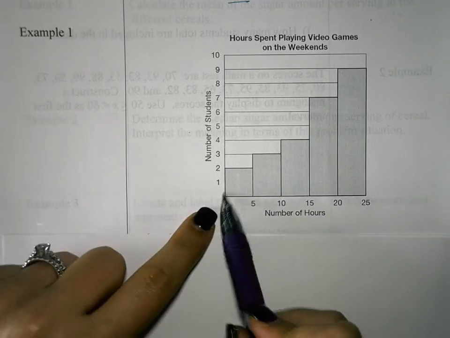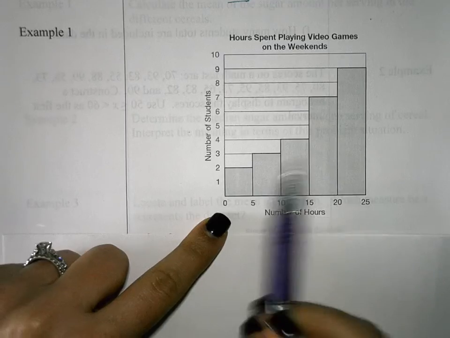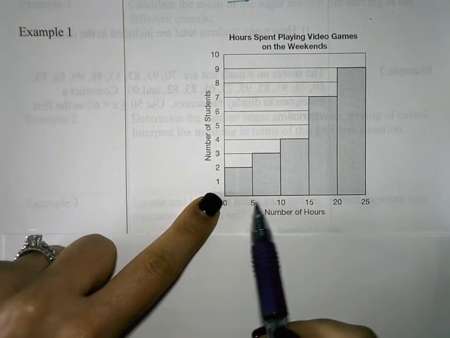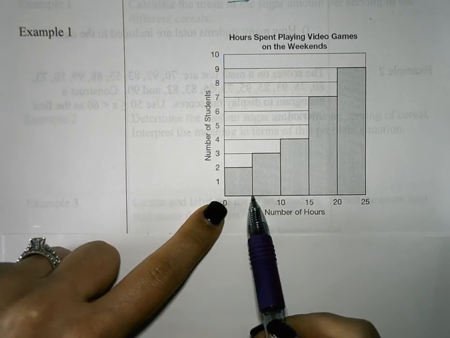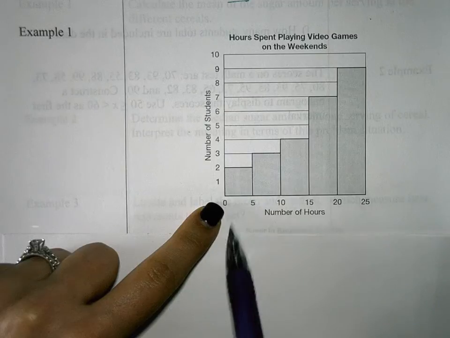The way that we read this, the numbers are given within every half hour. So this first bar along the x-axis is labeled the number of hours, from 0 to, it stops at 5, but it doesn't actually reach 5, so we would say 4.5 hours being played. The height of the bar tells you how many students.